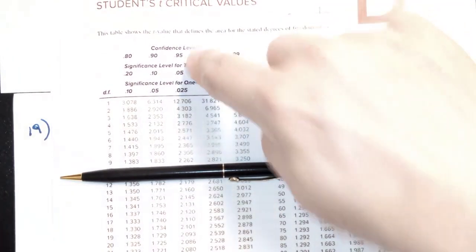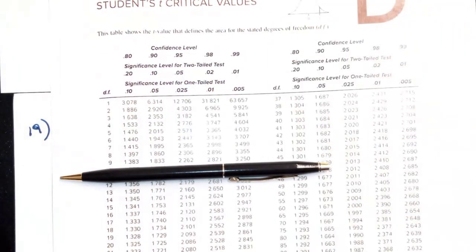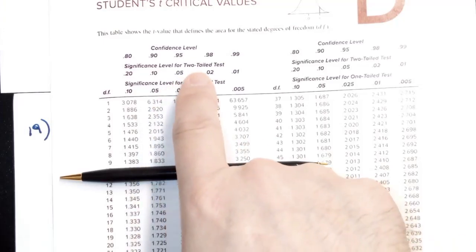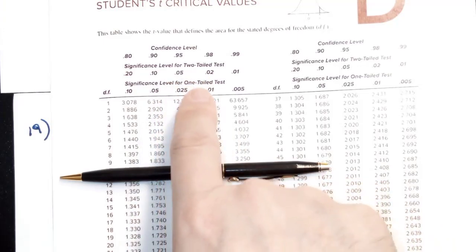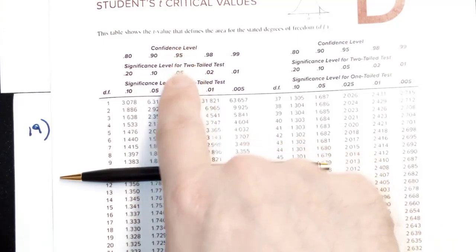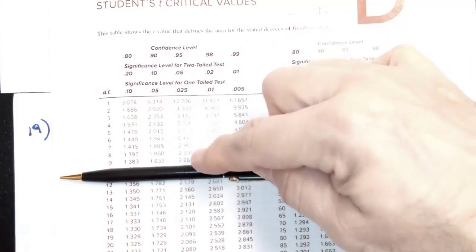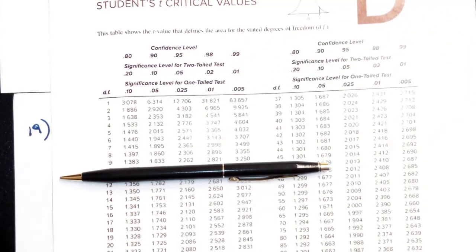If it's 95%, there should be 2.5 on each side, right? Which is 5% on the outside and 95% on the inside. So if I'm looking at both ends, that's 5% on the outside. Looking at one end, that's 2.5%. So it's this column. And that means I need this number right here in the middle, 2.262.